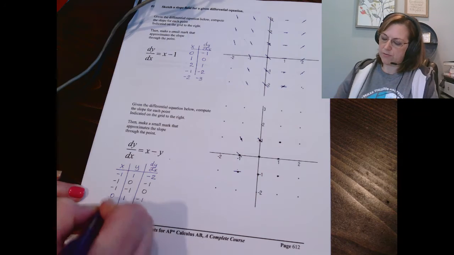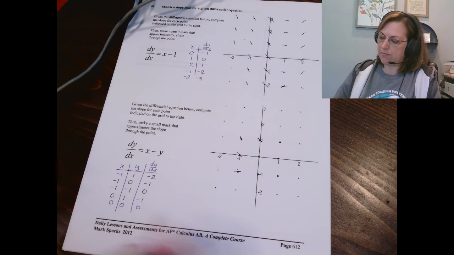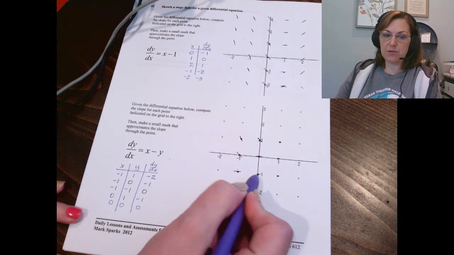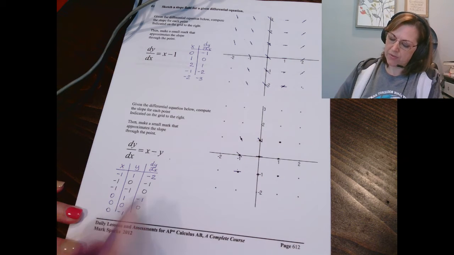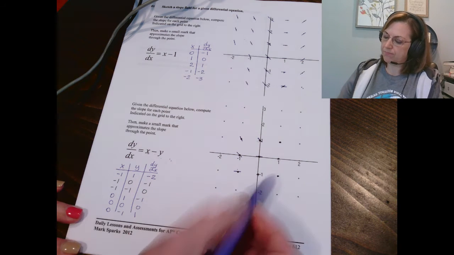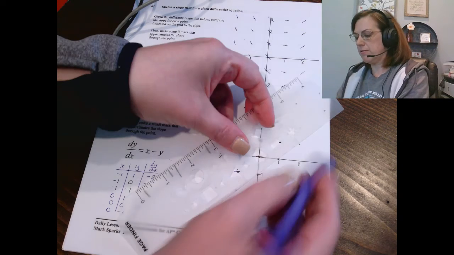Okay, then you've got 0, 0. 0 minus 0 is 0, right? Then you've got 0, -1. That would be 0 minus -1. That's +1. So for this one, you're lining up with up 1, over 1.